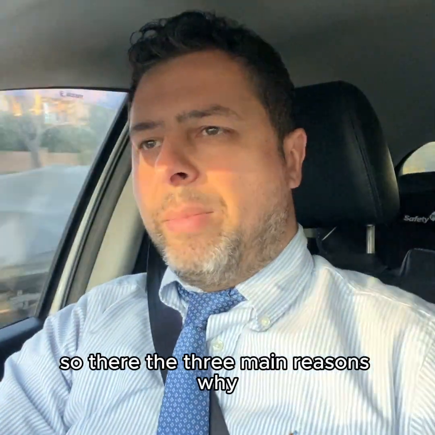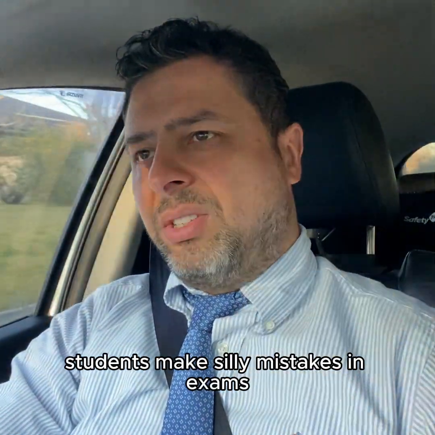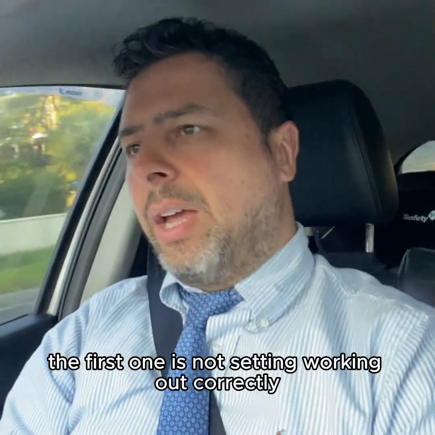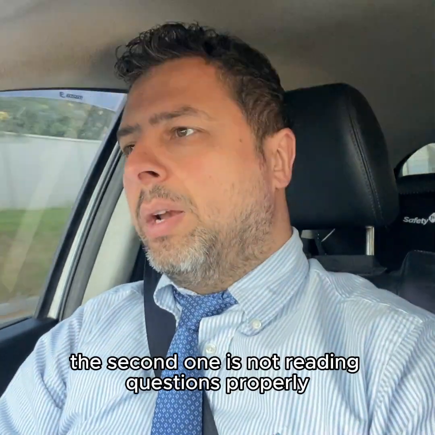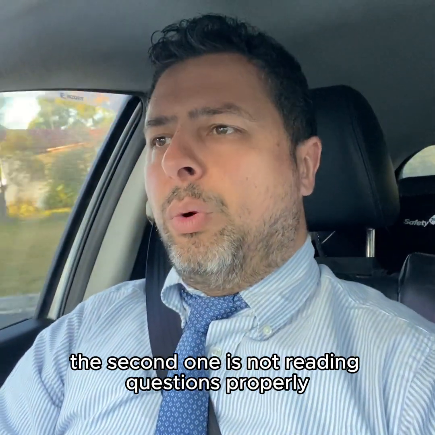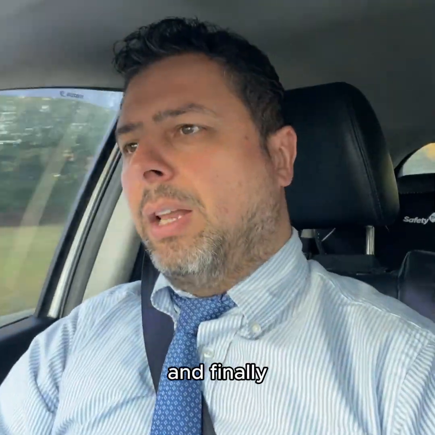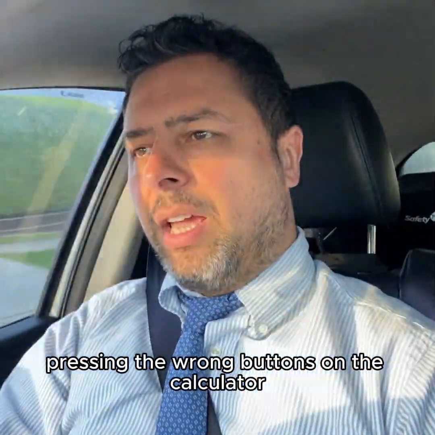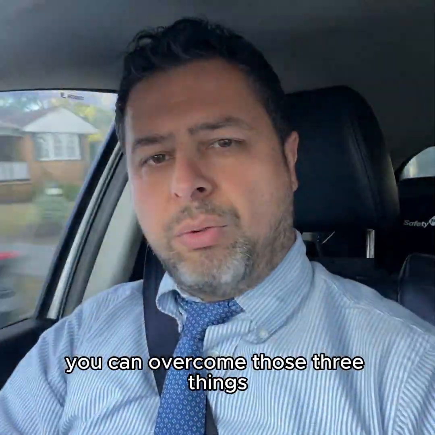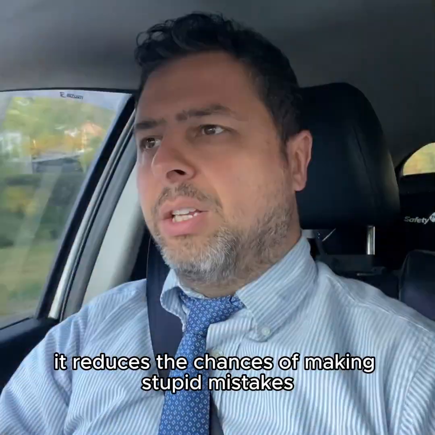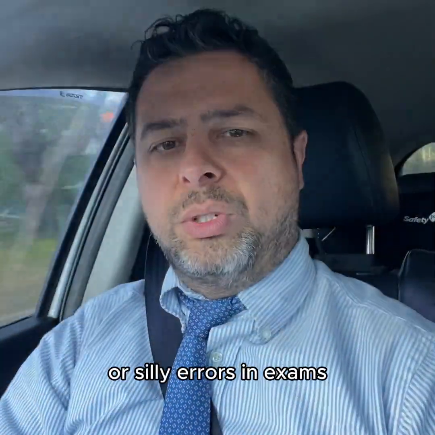So they're the three main reasons why students make silly mistakes in exams. The first one is not setting working out correctly. The second one is not reading questions properly. And finally, pressing the wrong buttons on the calculator. If you can overcome those three things, it reduces the chances of making stupid mistakes or silly errors in exams.